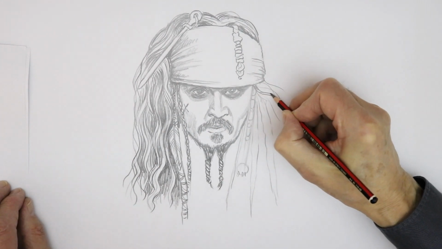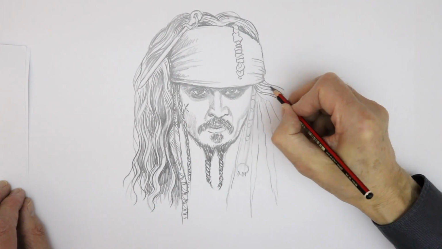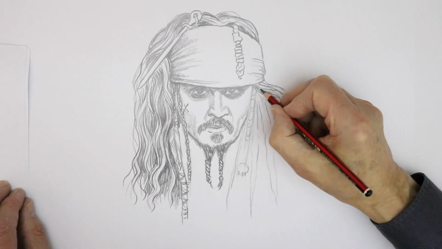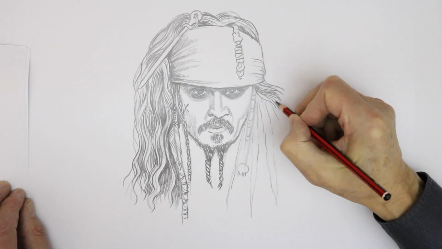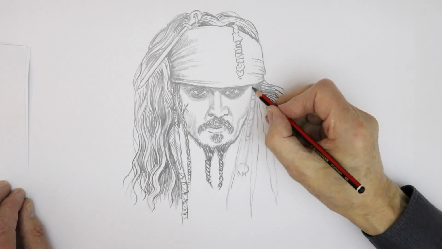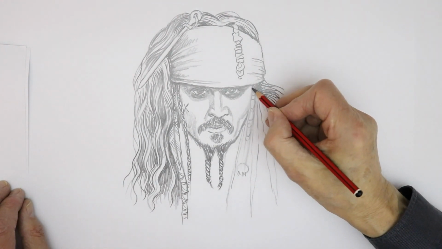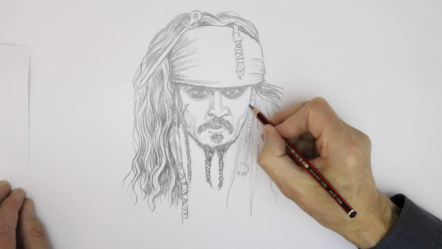Okay, we'll move up to this part of the hair here now, which comes out from under his bandana. You got a flyaway hair there. Like that, okay. And then we have this kind of twisted rope-like dread that comes down here.